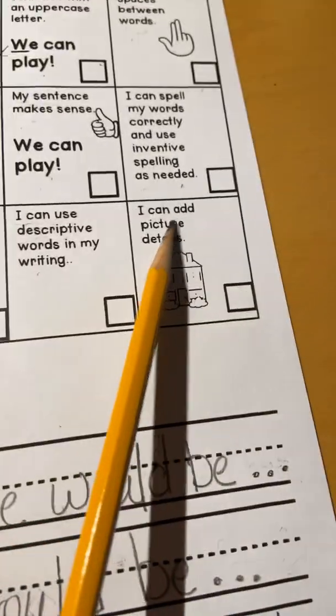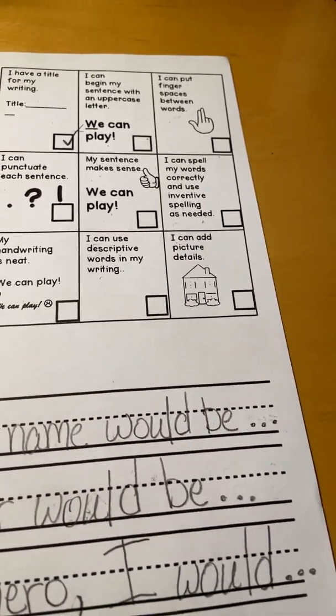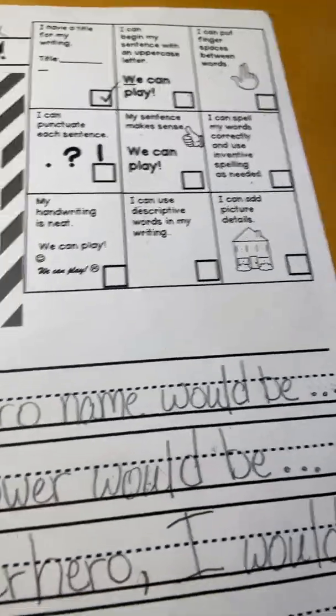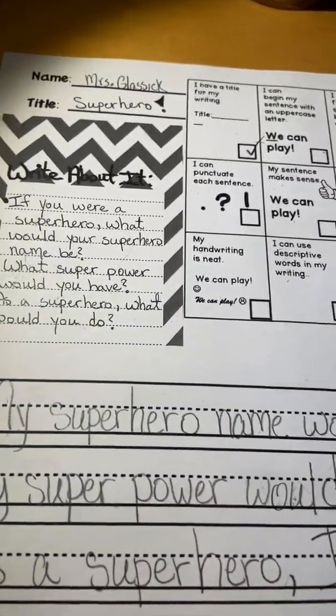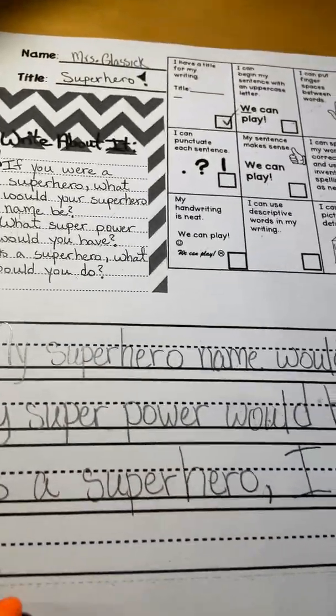Okay, how about this? I can add picture details. Okay, so this would be if we did have to draw a picture. You could draw it on the back if you wanted. Okay? All right, so have fun doing that, and you're going to use this paper for your Flipgrid assignment too.